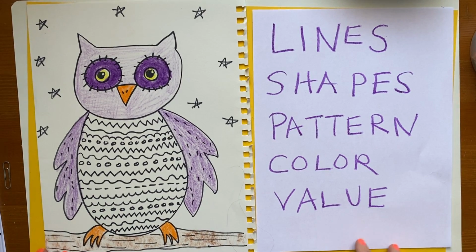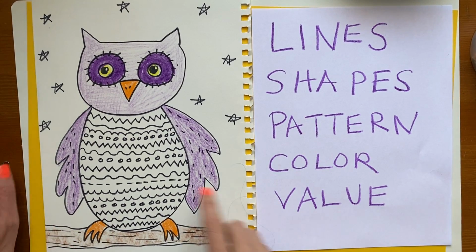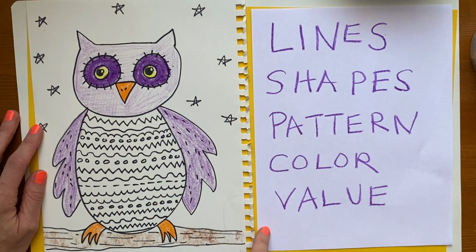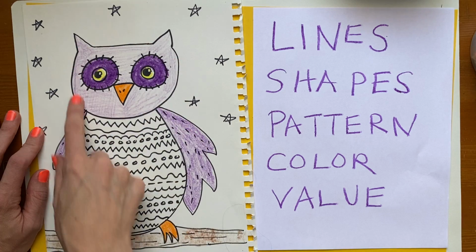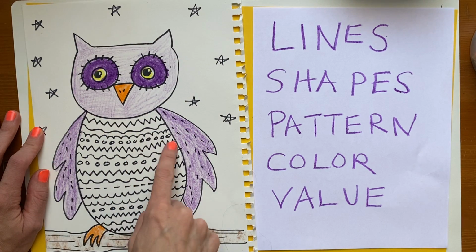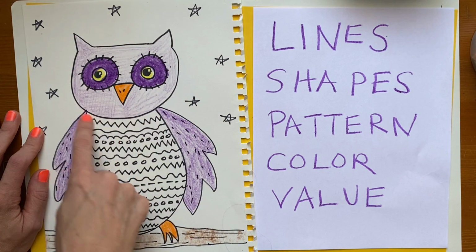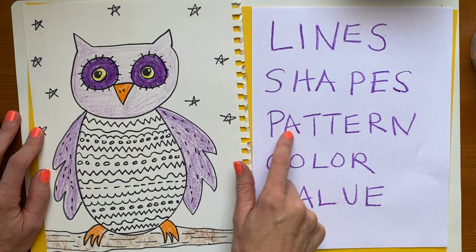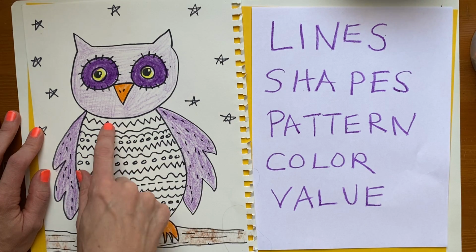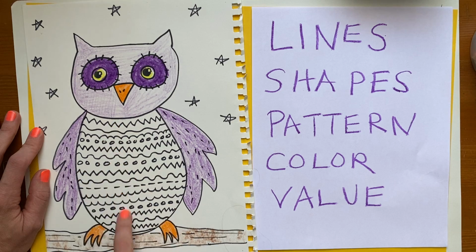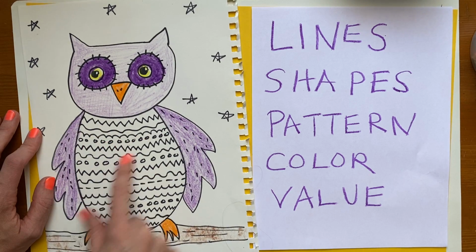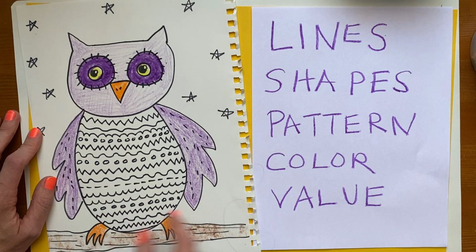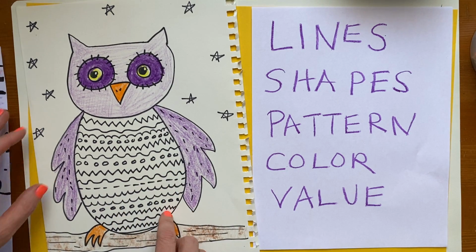Hello friends, today we are going to practice drawing an owl using all of these elements of art. We can see lines in this owl, we can see shapes in this owl, we can see pattern in this owl. Pattern is when you have all the lines and shapes next to each other. We see color, I haven't finished coloring it in yet, and then we also see value.